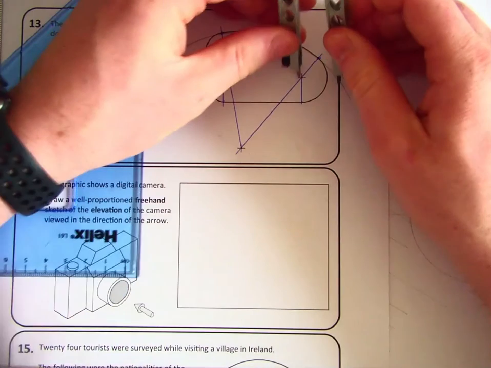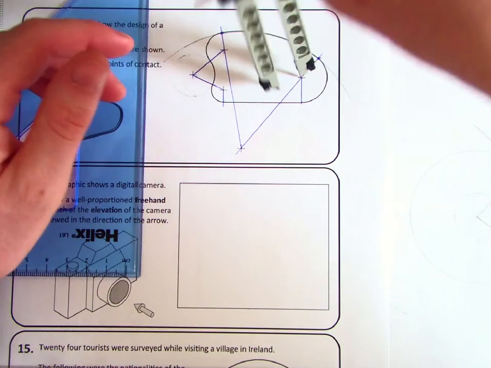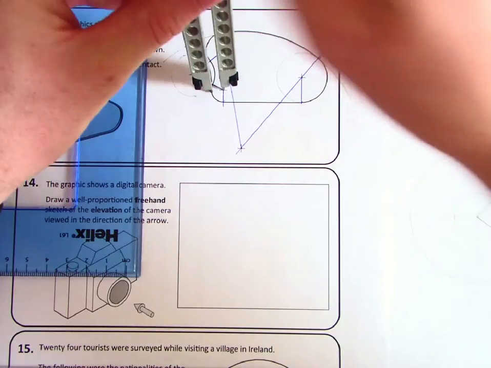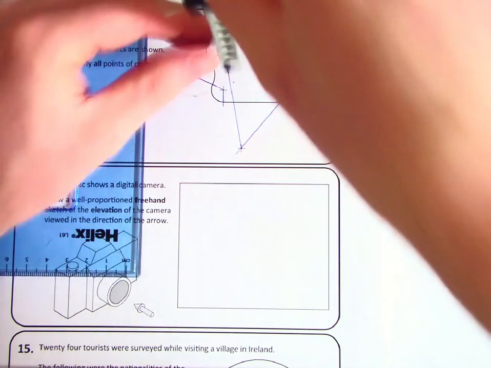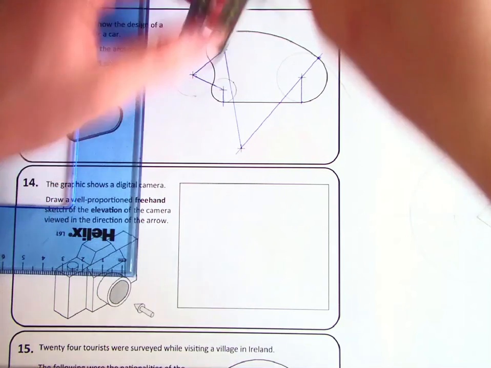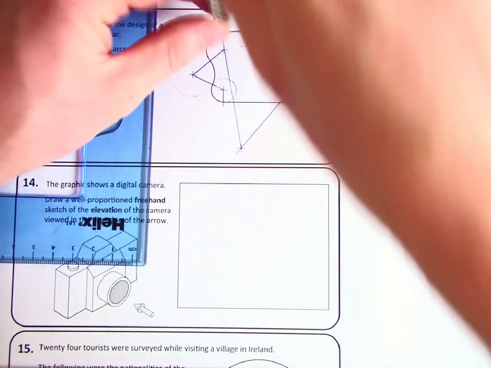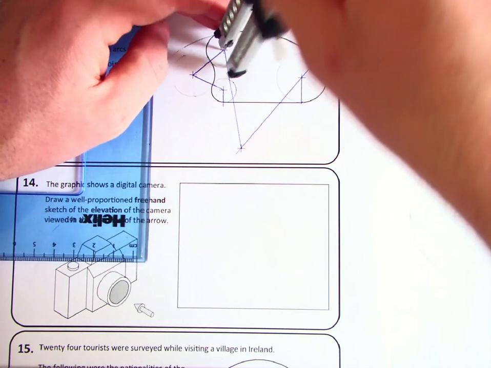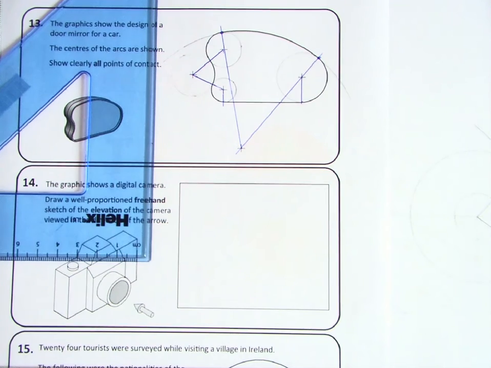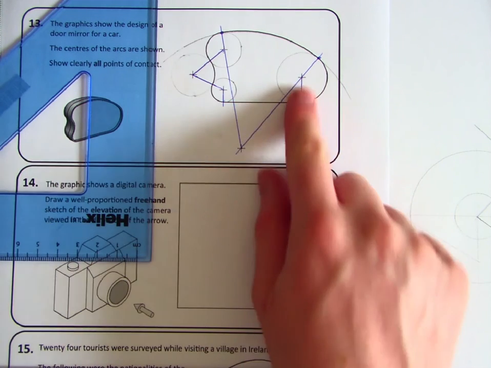Basically it's made up of all these different circles, and by joining the center points of all the circles, that gives me the point of contact between each one of them.